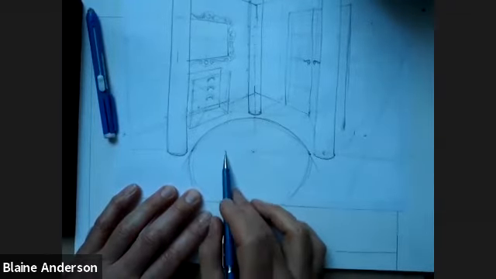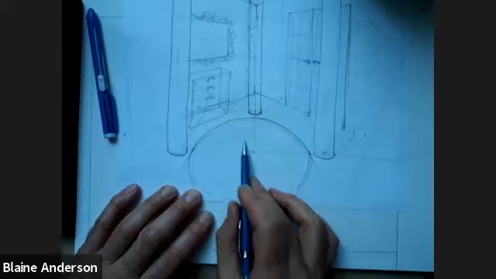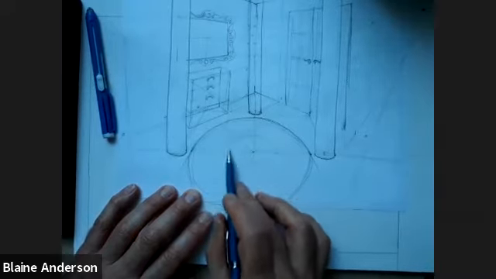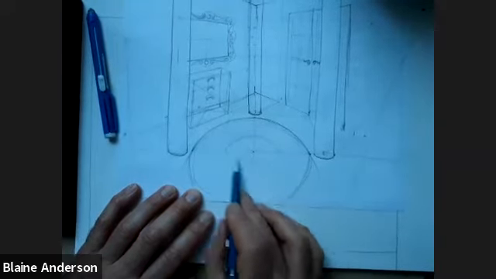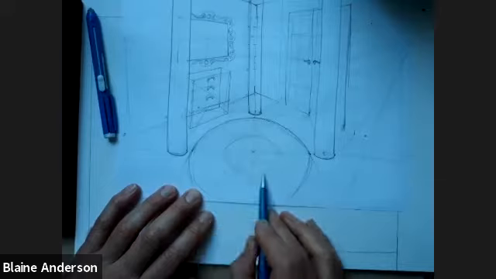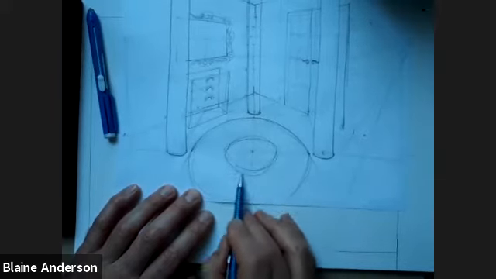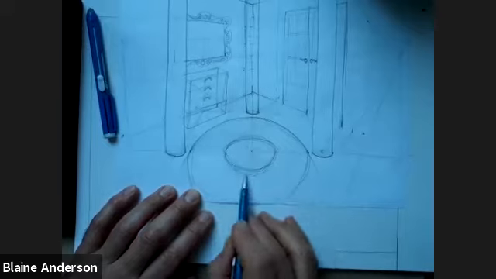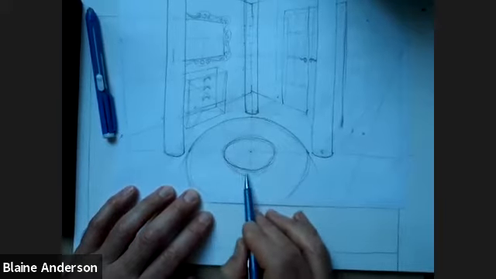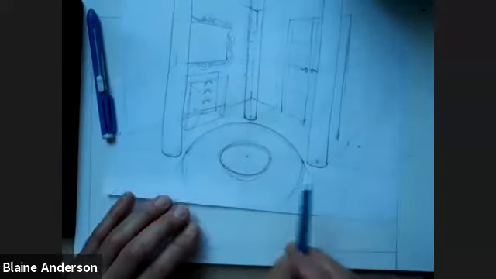Now I start drawing an ellipse, but I want it to be rounder here on the bottom, don't I? I want it to be kind of related to this ellipse here. So I'm going to take the same amount of room between there and here. I'm just going to keep drawing around it and around it and around it until it feels good to me.